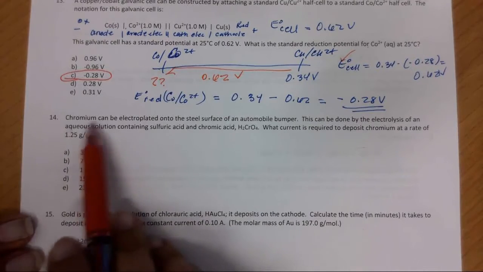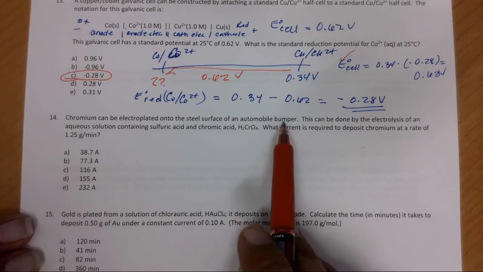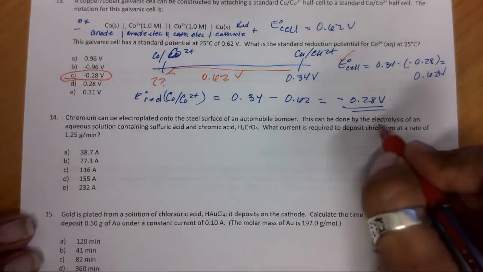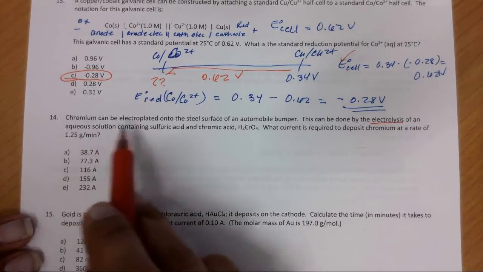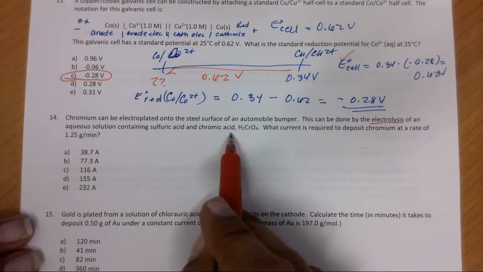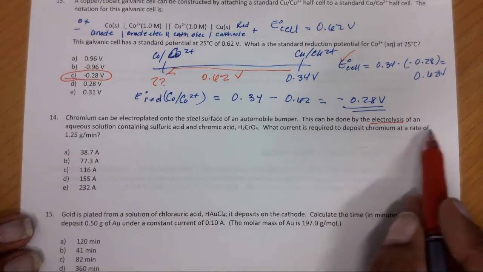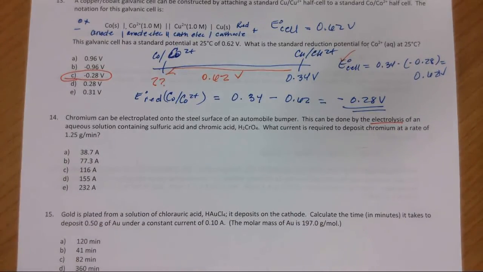Chromium, number 14. Chromium can be electroplated onto a steel surface of an automobile bumper. This can be done by electrolysis. Oh, look at that. We're not talking about a spontaneous reaction anymore. Electrolysis of an aqueous solution containing sulfuric acid and chromic acid. What current is required to deposit chromium at a rate of 1.25 grams per minute?